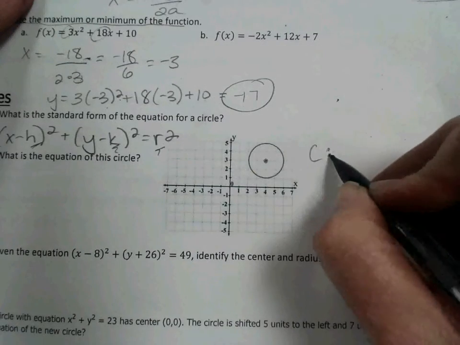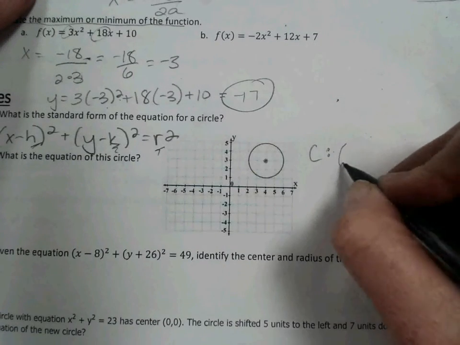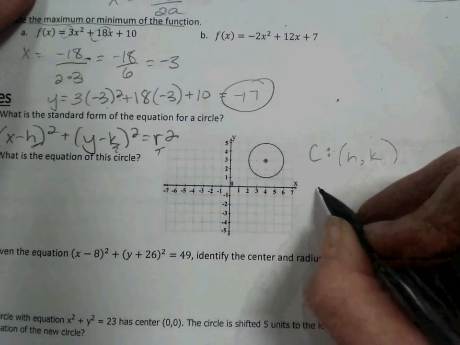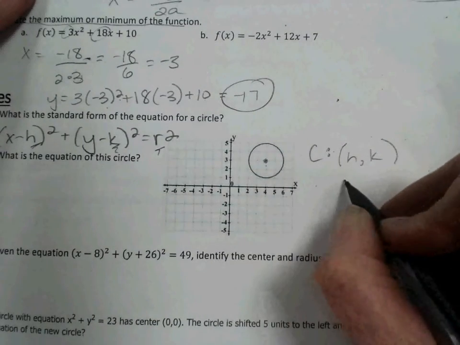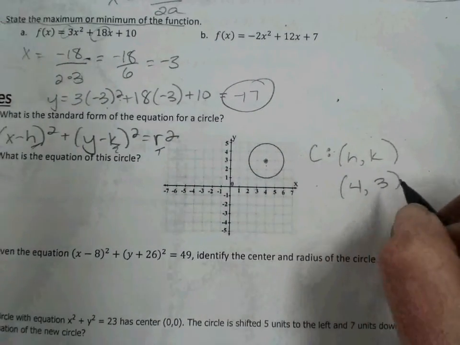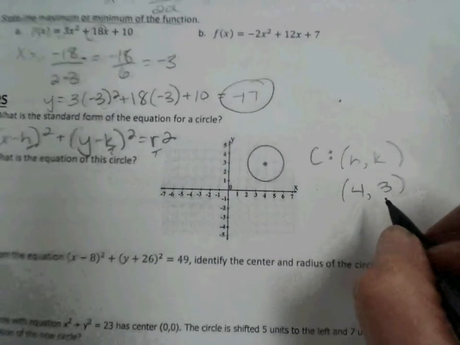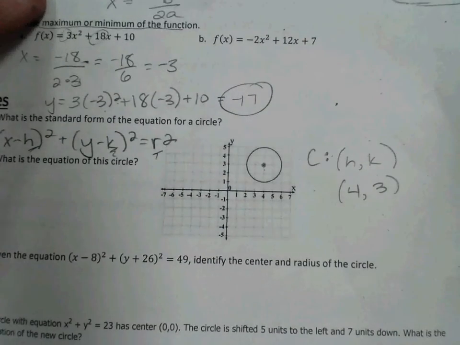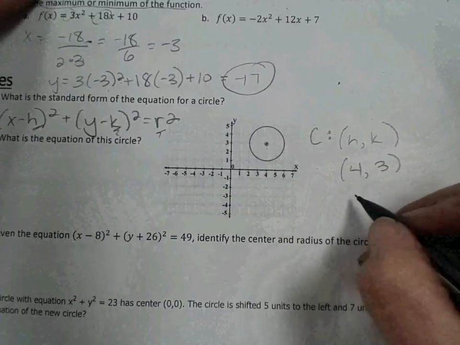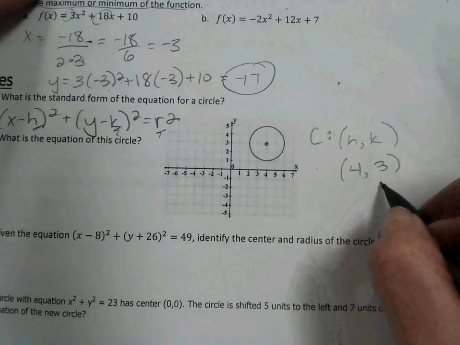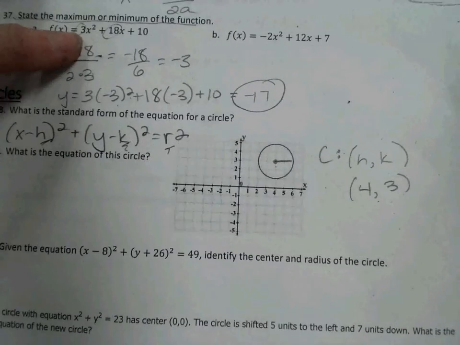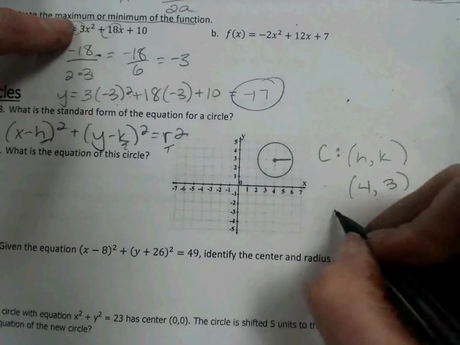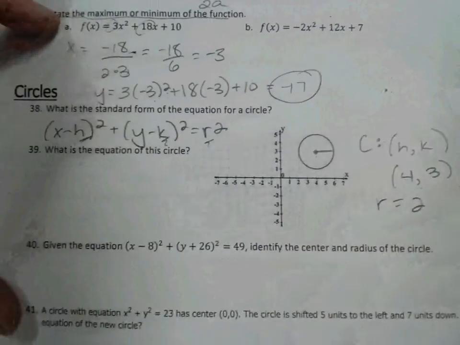hk is the center. So we have 4, 3. So 4, 3 goes in for hk, and then we need the r value. The r value is the length of the radius. The radius here is 2. So r is 2. We'll plug those in.